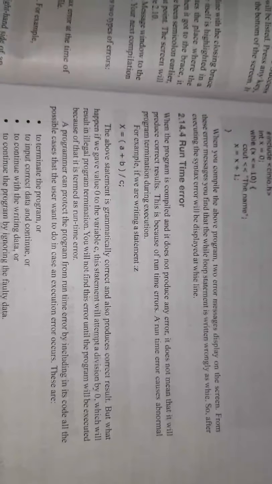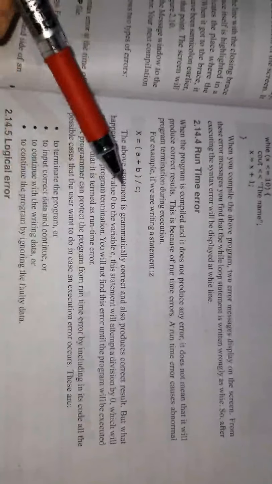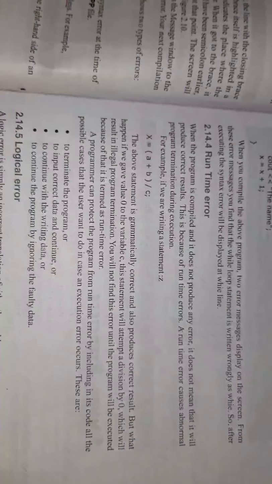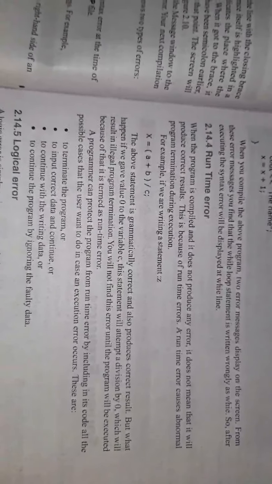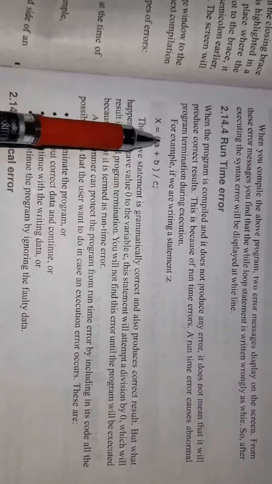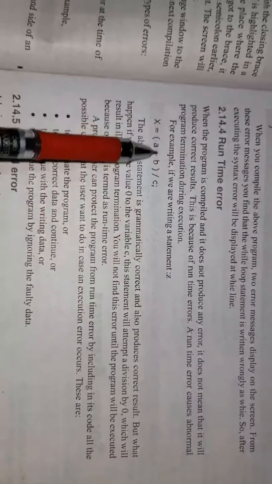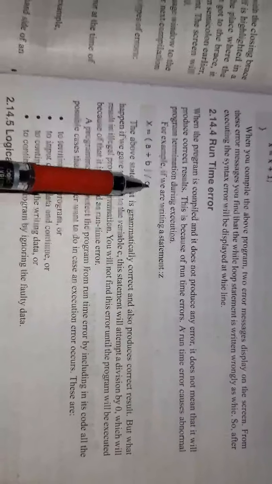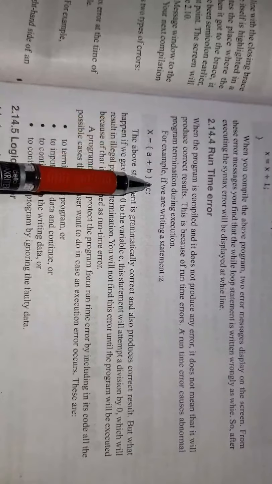When you click on run, a runtime error may be generated. A runtime error is mostly generated when you are trying to get the output. It may be that you have entered the input data incorrectly. If you see this particular example, here x equals, within the parentheses, a plus b, divided by c. This is a formula to be executed.